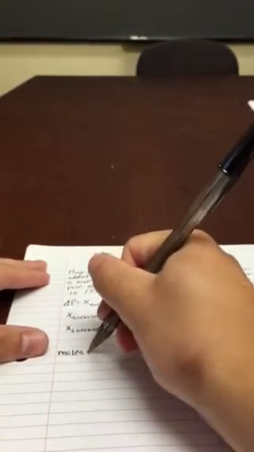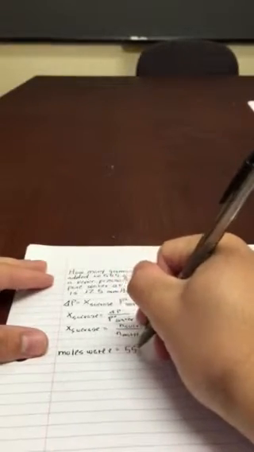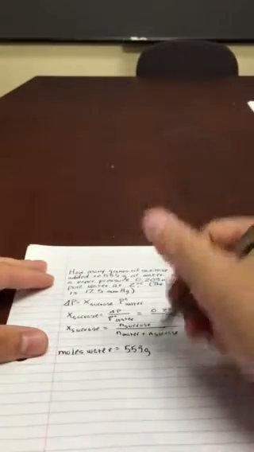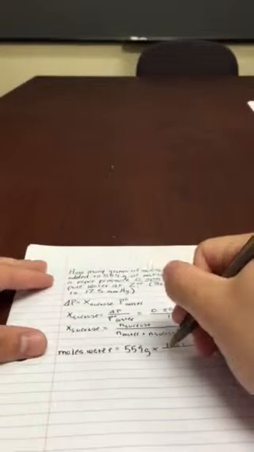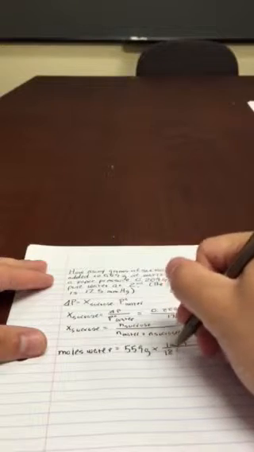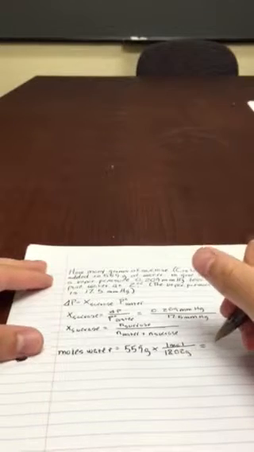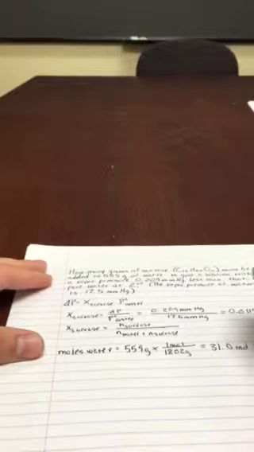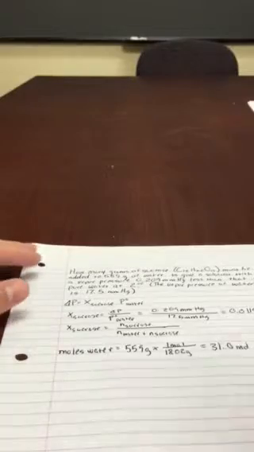Moles water is equal to 559 grams, which is given to you, times 1 mole over water's molecular mass, 18.02 grams. And once you calculate that, that equals 31.0 moles of H2O. Now we can plug that in for N of sucrose.